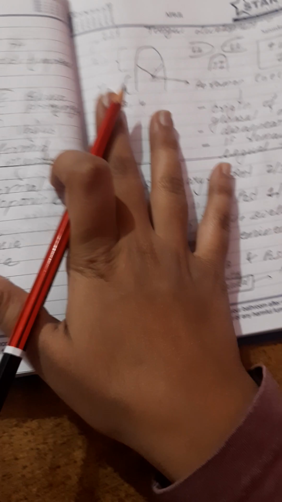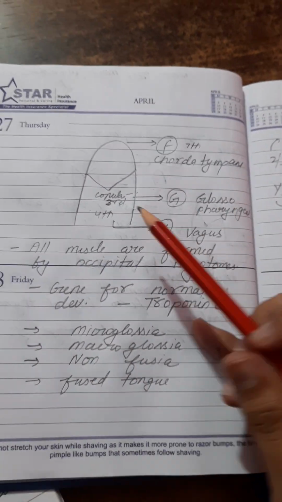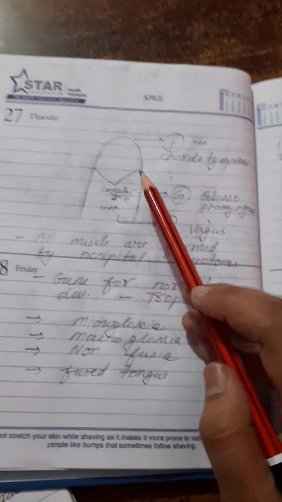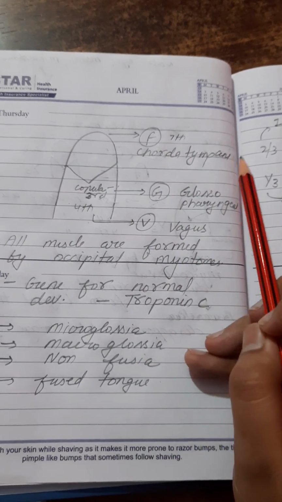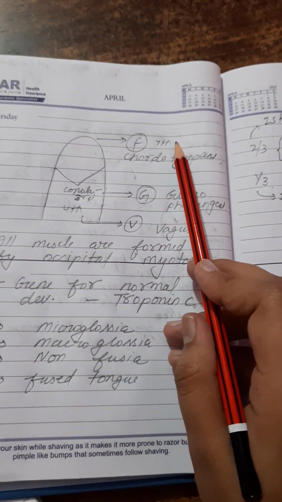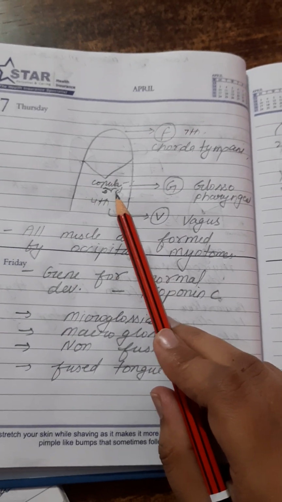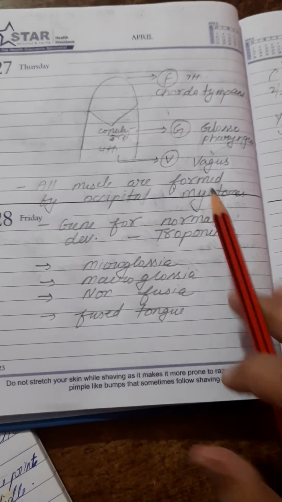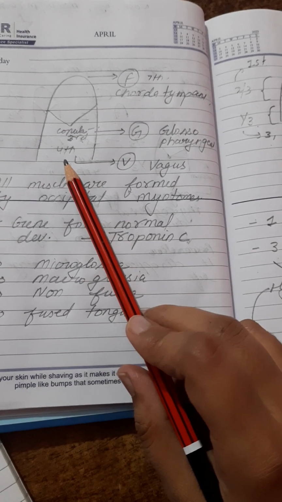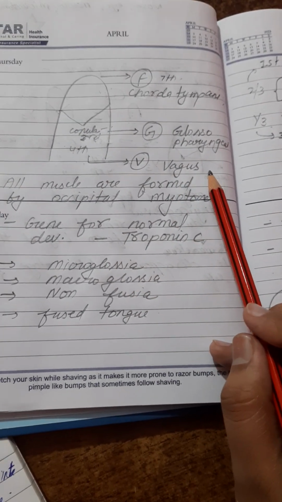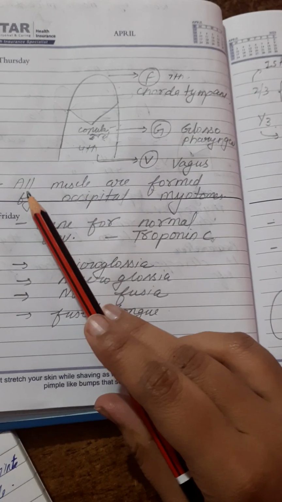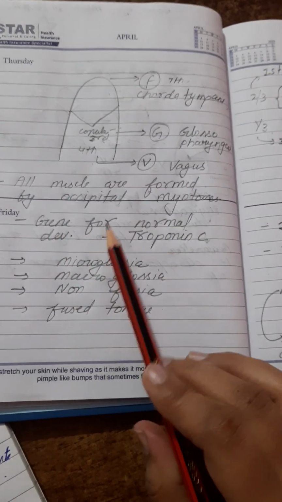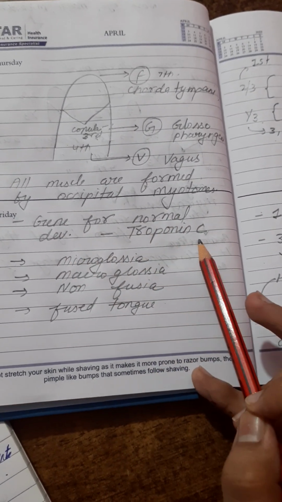Then we need to know that the nerve supply of the tongue is from three different nerve branches. The anterior part is supplied by the chorda tympani, which is a branch of the facial nerve, that is the seventh cranial nerve. Then the copula part, which is derived from the third pharyngeal arch, is supplied by the glossopharyngeal nerve. Then the last part, that is the caudal part, is supplied by the vagus nerve, or we can say the 10th cranial nerve. All the muscles of the tongue are derived from the occipital myotomes, and the gene for the normal development of the tongue is troponin C.